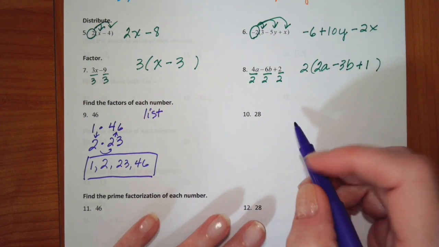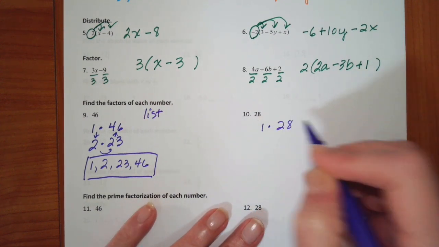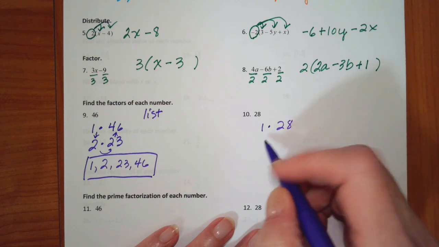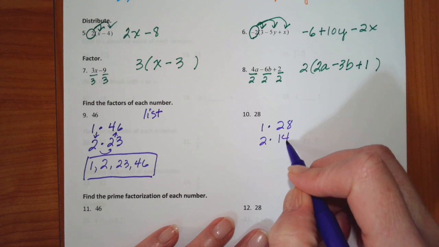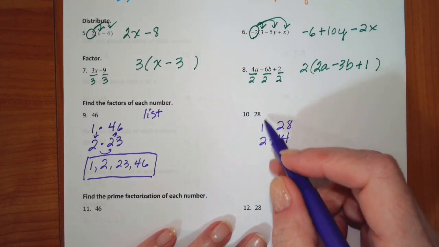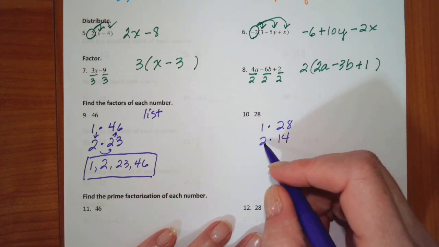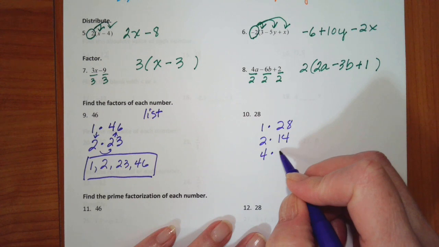28 we did in class, but let's just do it again. I know 1 times 28. It's an even number, so it's divisible by 2, so that's 2 times 14. It is not divisible by 3. It is divisible by 4, so that is 4 times 7.